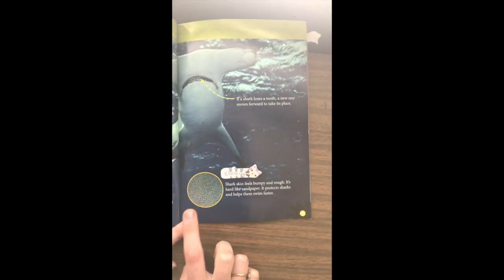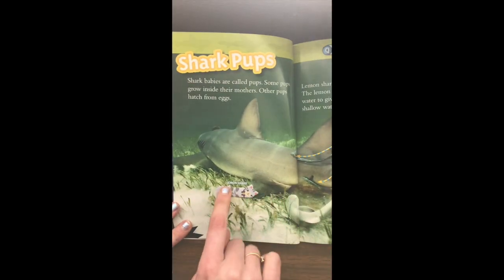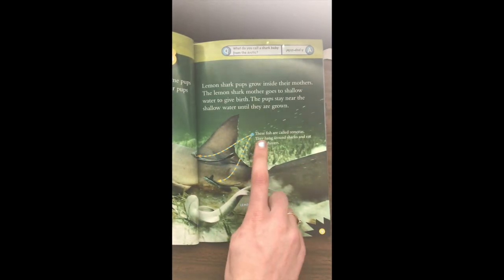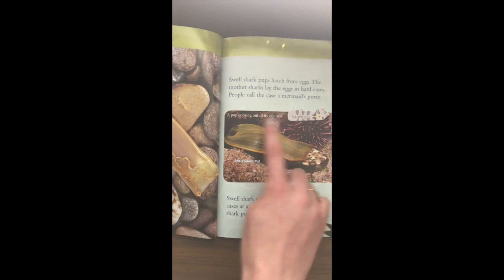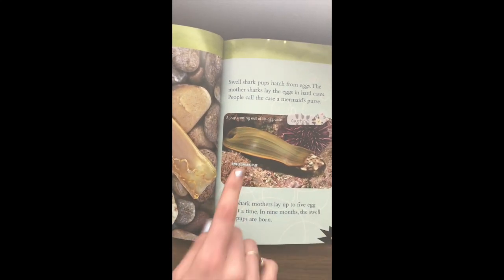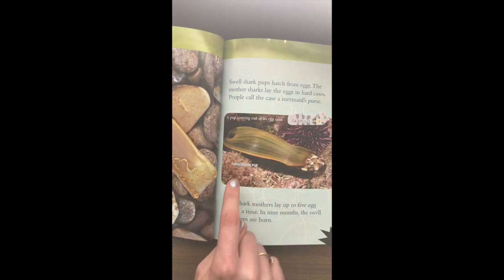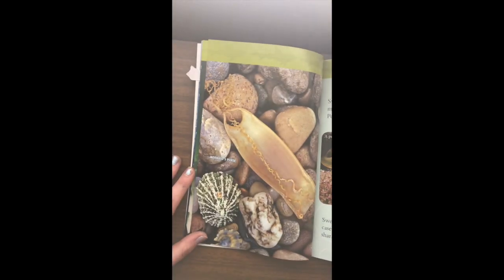Remember what this one is? It's a close-up. It's when you can look really close in at something to get more information. That's a label. There's another label. Remember what this is? It's a caption. A caption is a full sentence that gives more information about the picture. So like a pup coming out of its egg case. So that's a label. That's a caption. Label, caption. Label, caption. Caption, label. I love that picture.